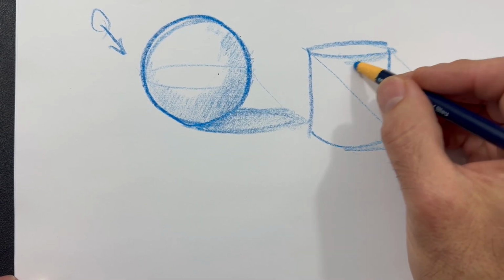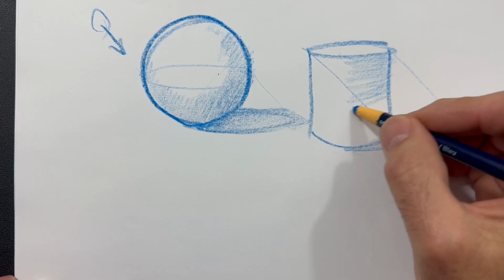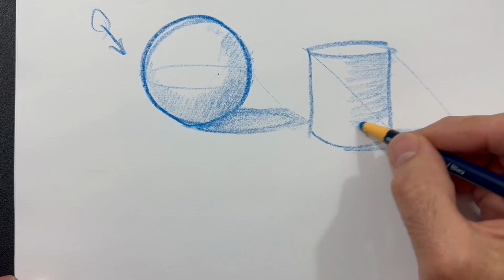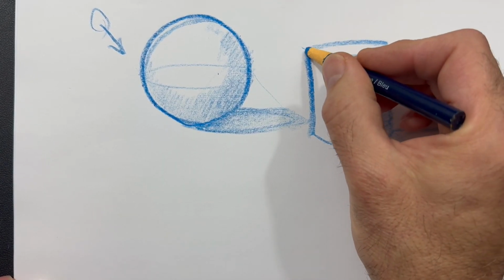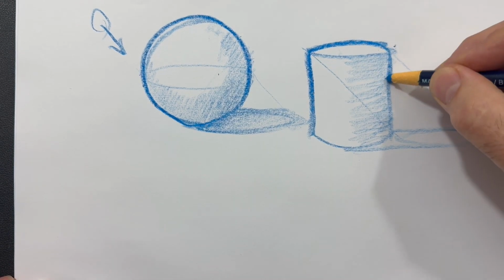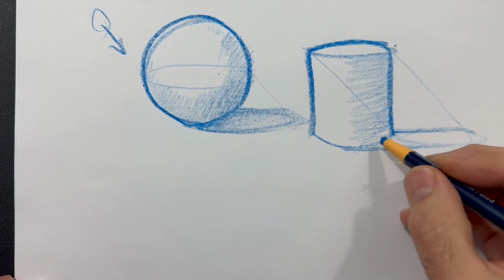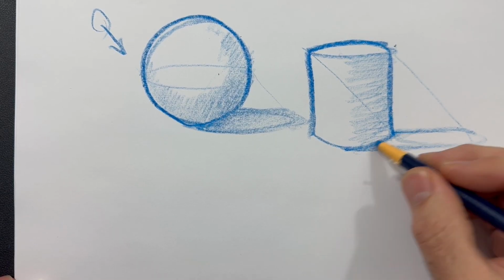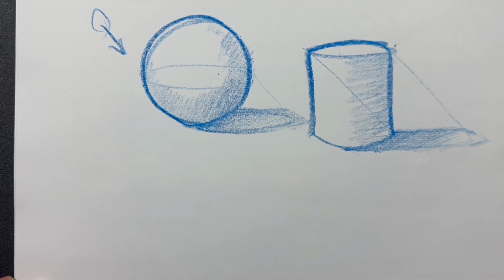So again, opposite side, trying to play up that contour a little bit. I'm gonna go ahead and give it a strong silhouette line. And then again on the ground, a little darker, closer to the object, and then fading out.